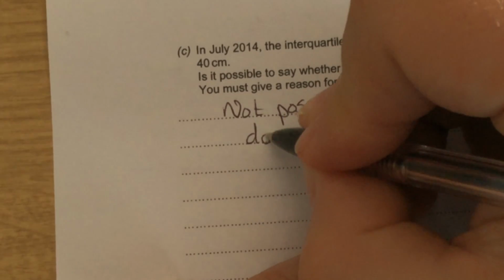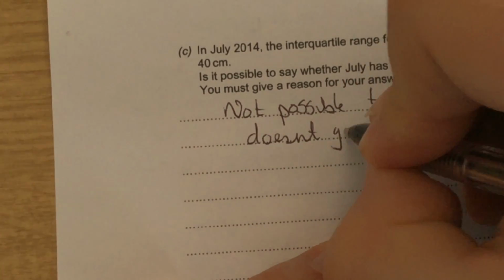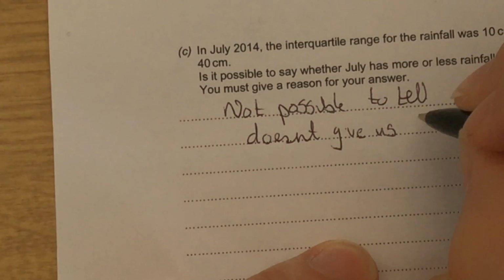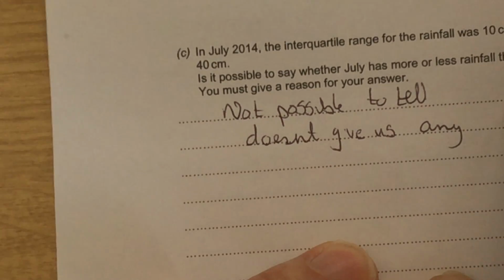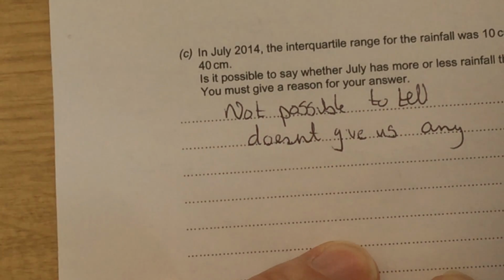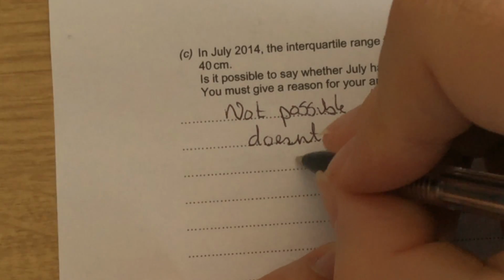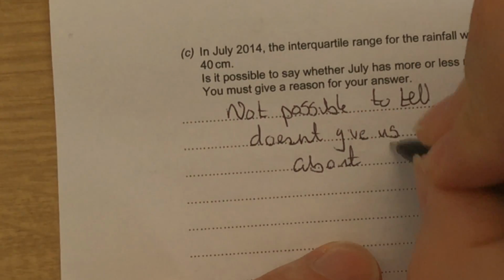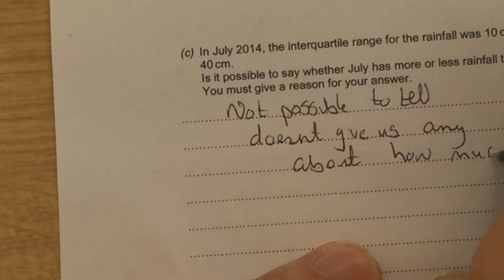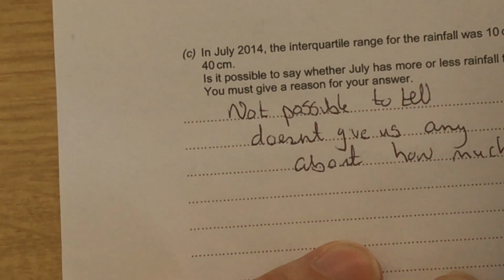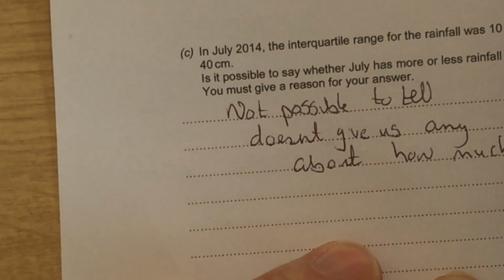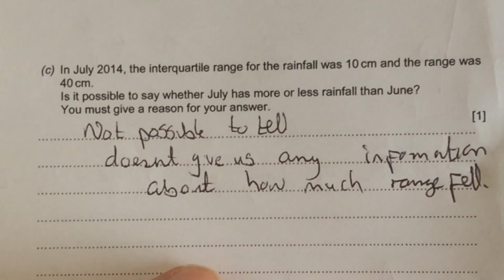Because it doesn't give us any information about how much rain fell, because we've only got the interquartile range and the range, and not exact values.